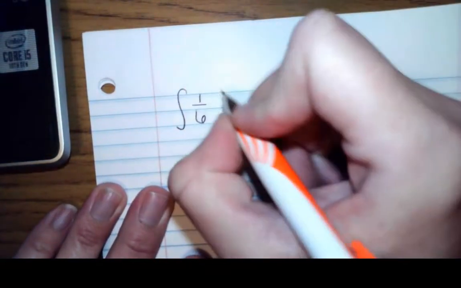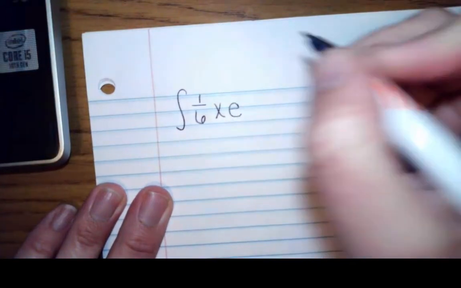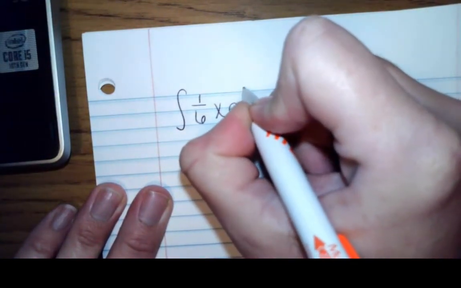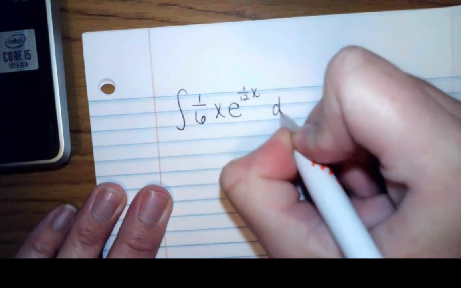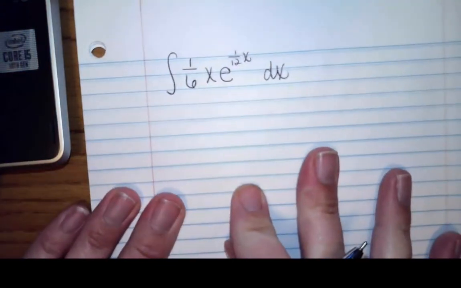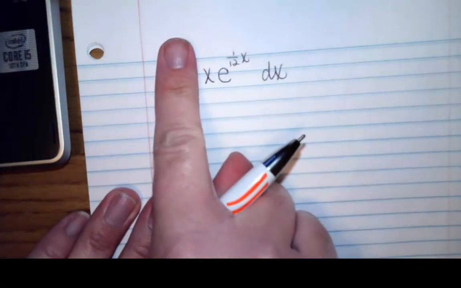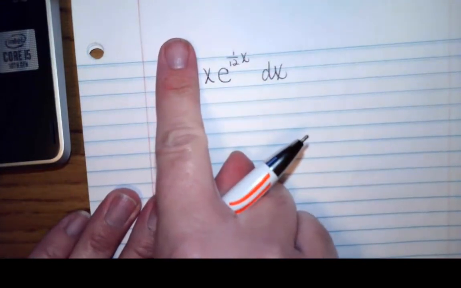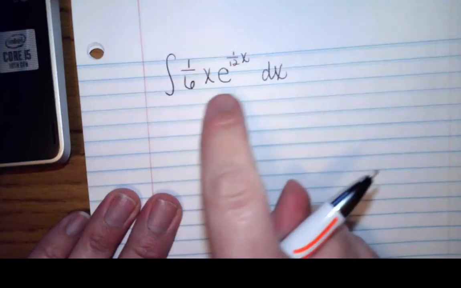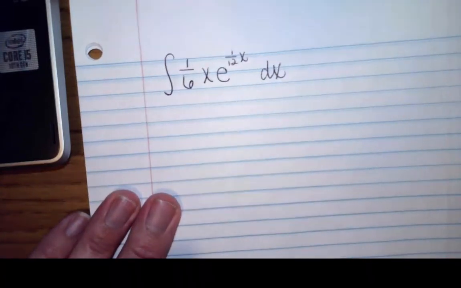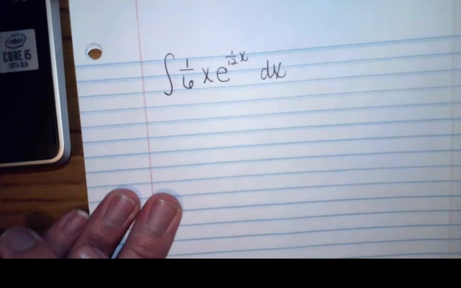So remember, you're looking for a u and you're looking for a dv. So what I have on this one is the integral of 1/6 x e to the x over 12, which I'm going to write as 1/12 x dx, and that's just going to make my life a little bit easier. Okay, so let's try this again. If I use u substitution, just plain old u substitution, my u would be 1/12 x and my du would be 1/12. So this x is causing issues. So now you should immediately start drifting towards integration by parts.